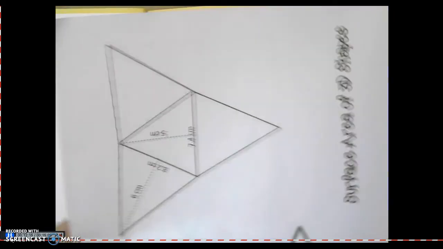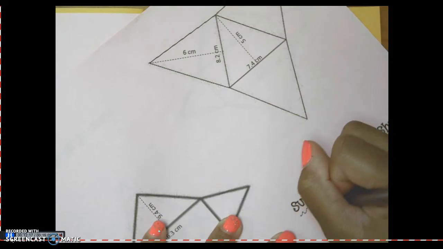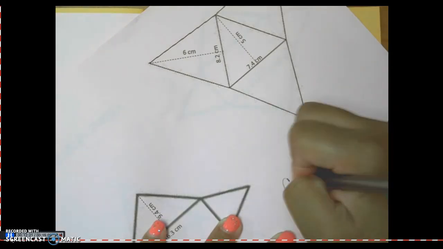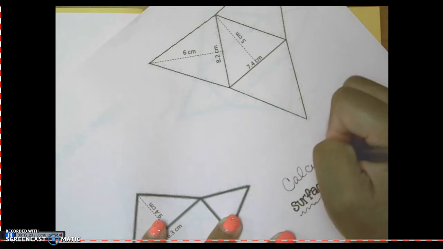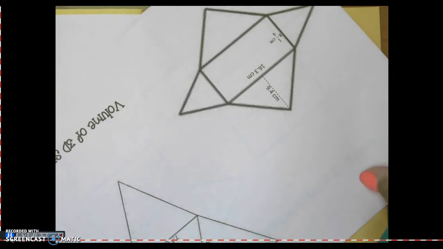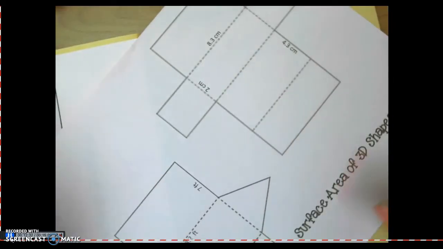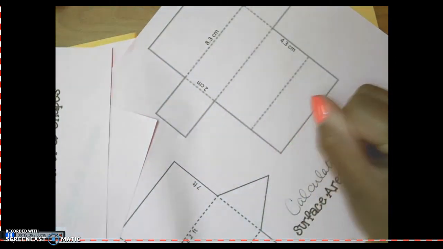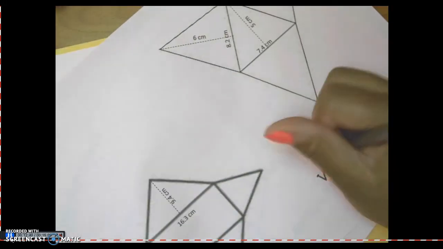Okay. So that's these shapes right here. You have to find the surface area. Your conversation should not be going on right now. Calculate surface area of these 3D shapes. And these. And then calculate the volume.